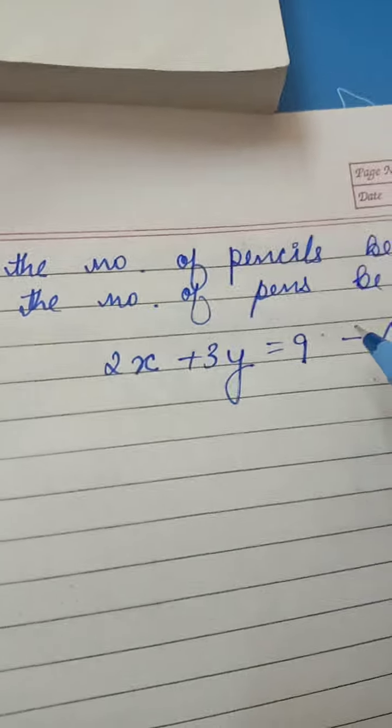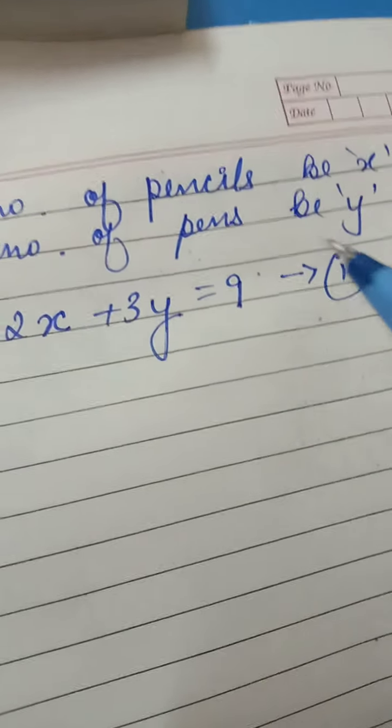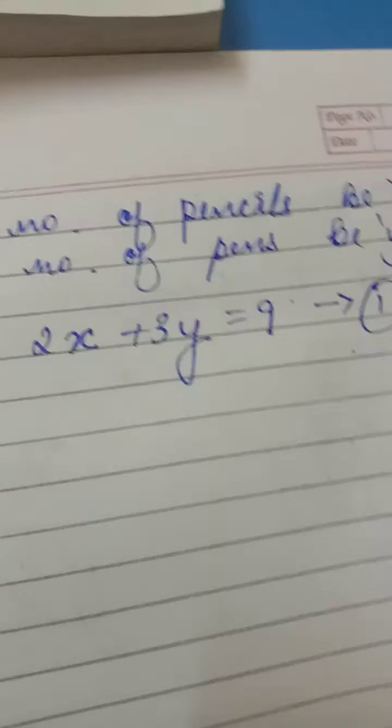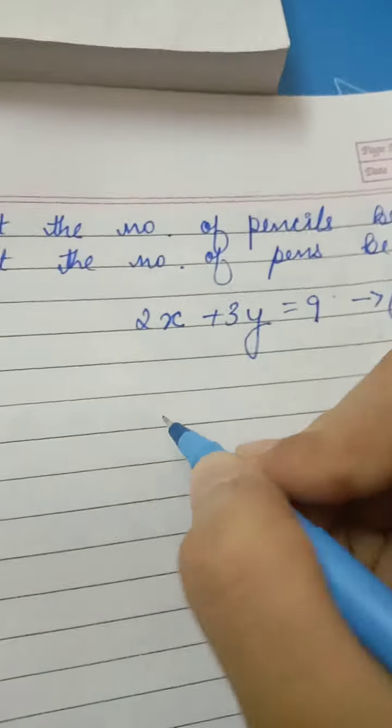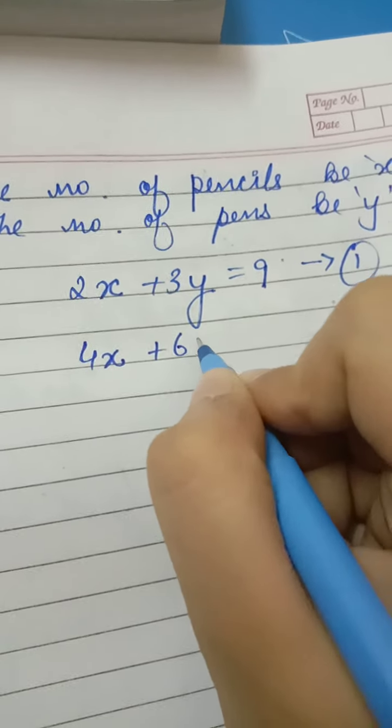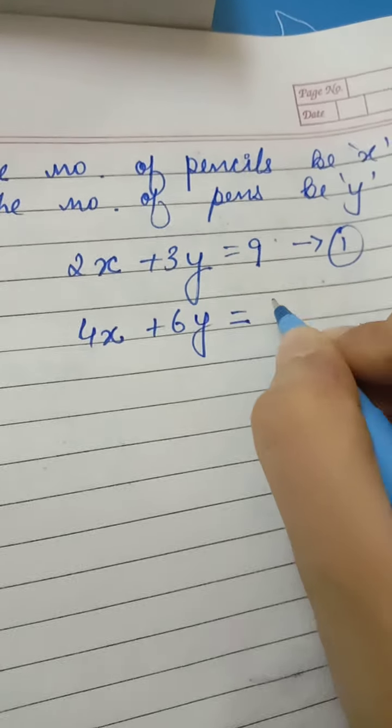Then her friend Sonali saw the new variety of pencils and erasers with Romila, and she also bought 4 pencils and 6 erasers of the same kind for rupees 18.